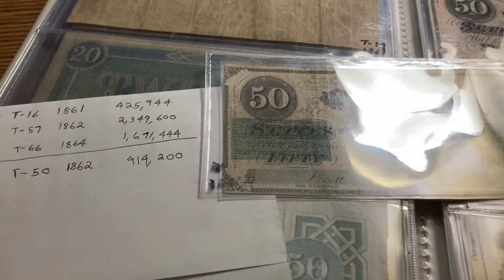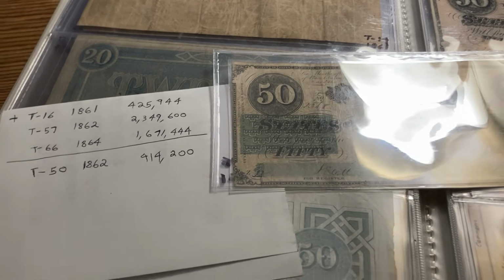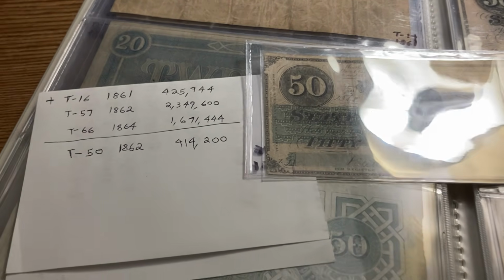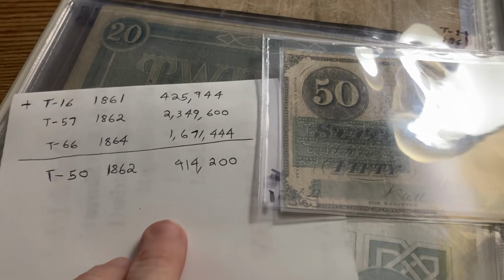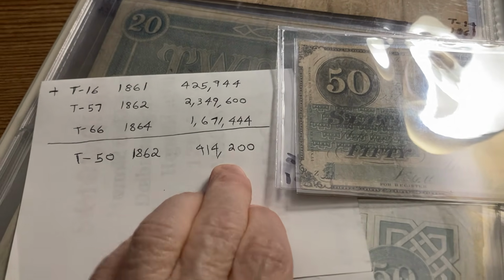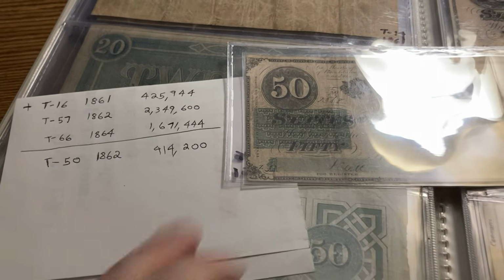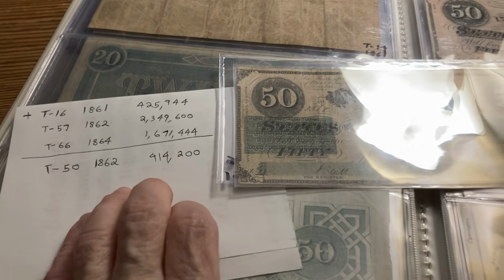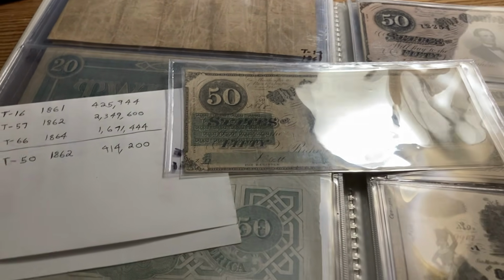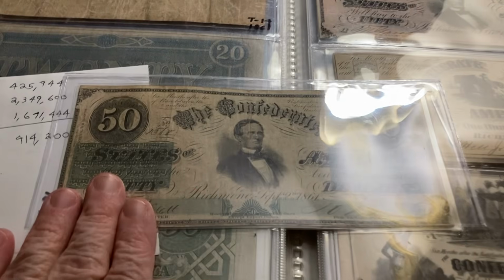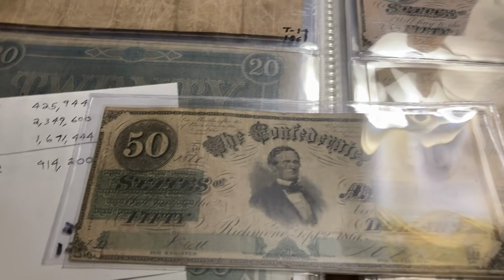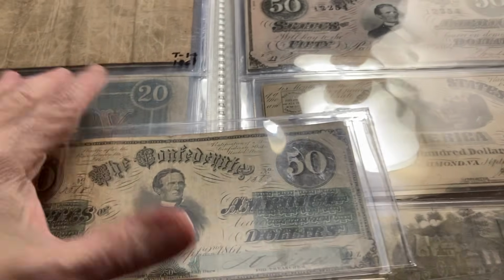I may settle for VG, and that will probably have to be graded VG, a strict VG, to maintain that integrity and the value of it. You don't want to buy a really, really tough note raw. That should be graded. So that's the addition that I put in my Confederate notes.